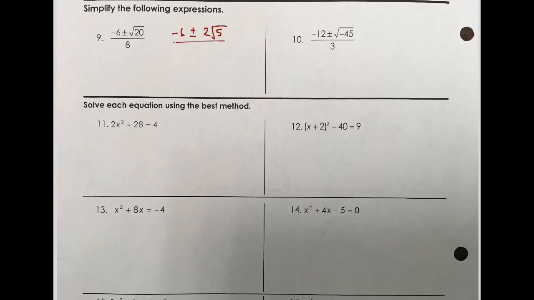And that would still be over 8. And then now we split to simplify further. So we have, remember, this over 8 and then this side over 8. So take what's on each side of the plus or minus and put it over what's on the bottom. So we have negative 6 over 8 plus or minus 2 radical 5 over 8.